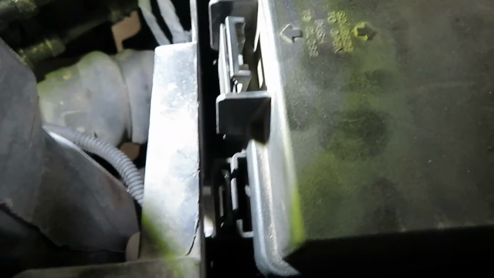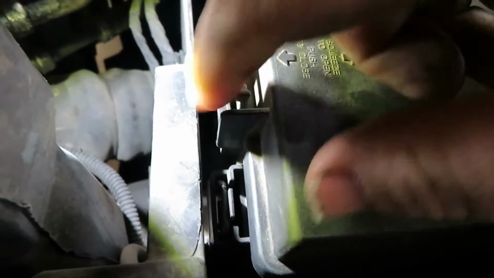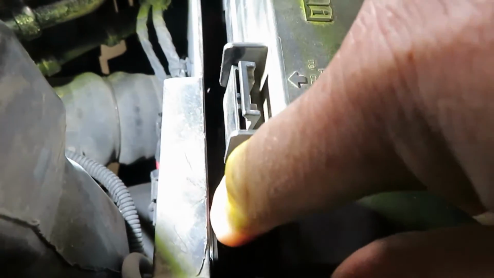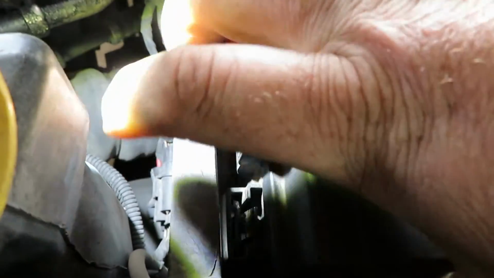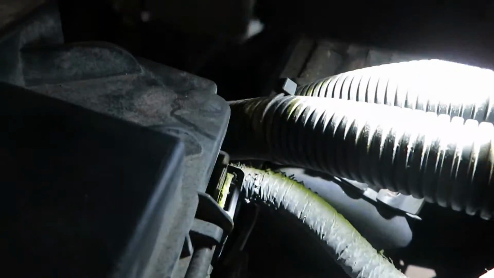So for taking the TIPM out, there are 4 little clips. So there's one down here. You push the top in of it and it pops out. There is one on this side as well, on the back, and then on the front, you see it right there.